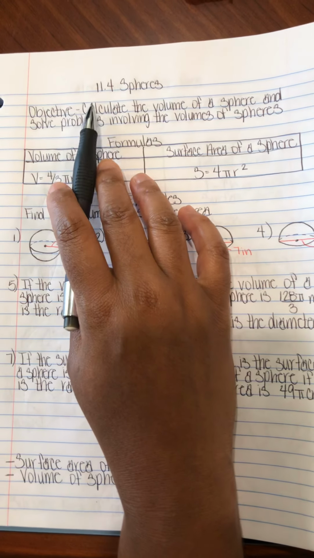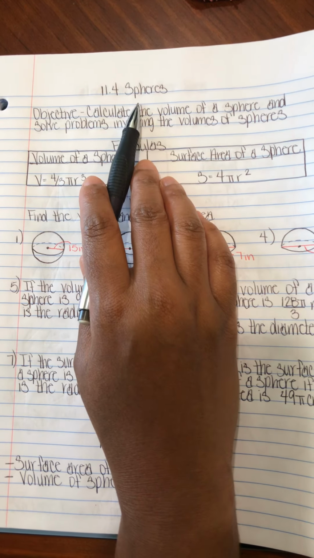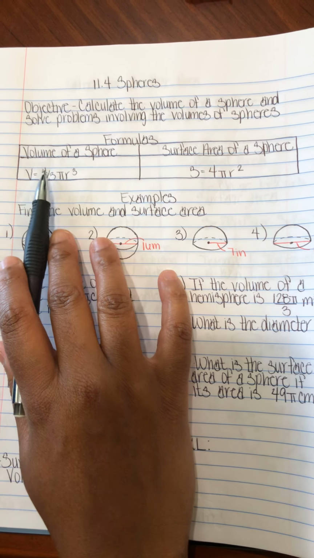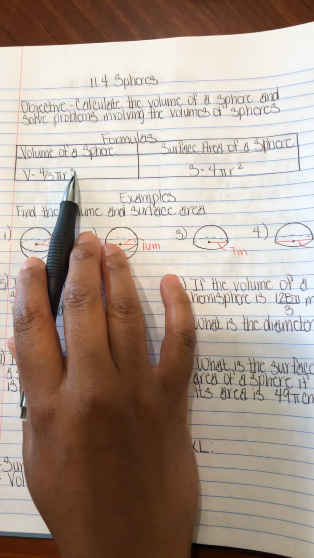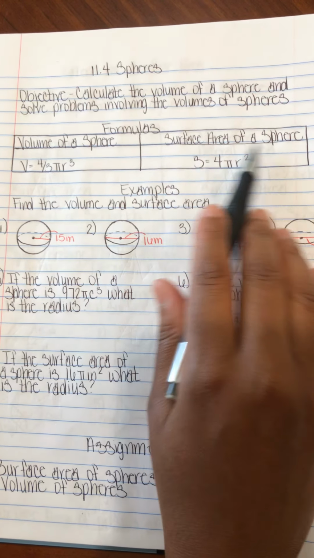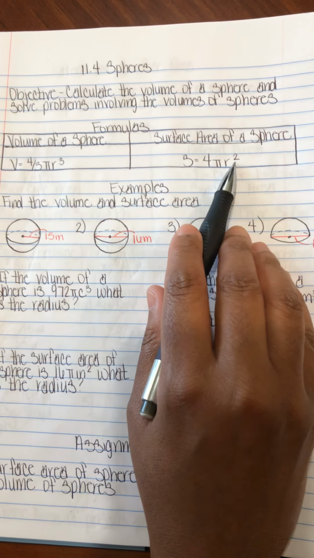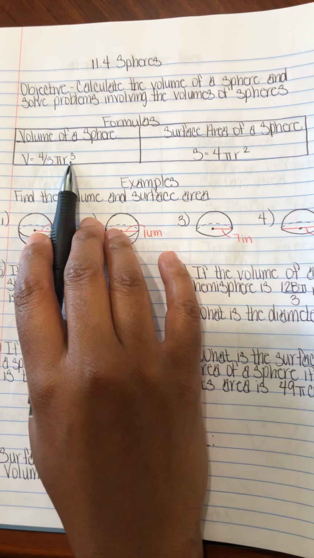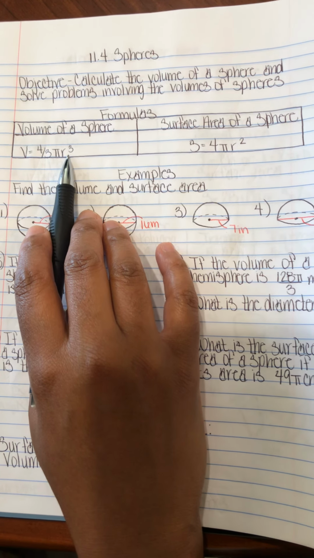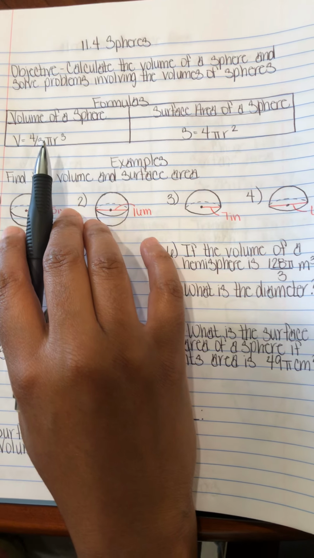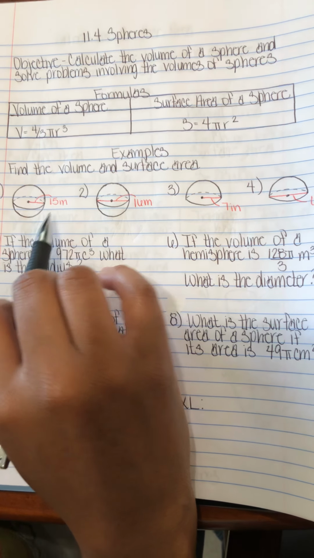Today we're going to be talking about 11.4 with spheres. The two different formulas: for volume, you're going to do 4 over 3 pi r cubed. So that's a little bit different. For surface area, you're going to do 4 pi r squared. So this one you're used to, not so much with the cubed, but I will show you how to use it on your calculator as well as your phone if you have either one.